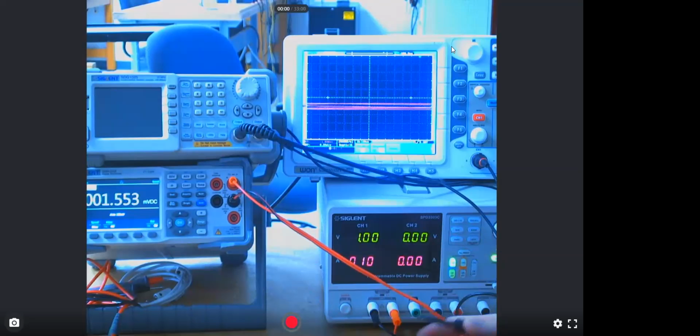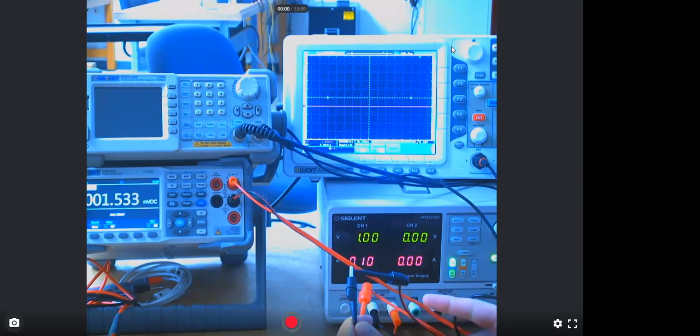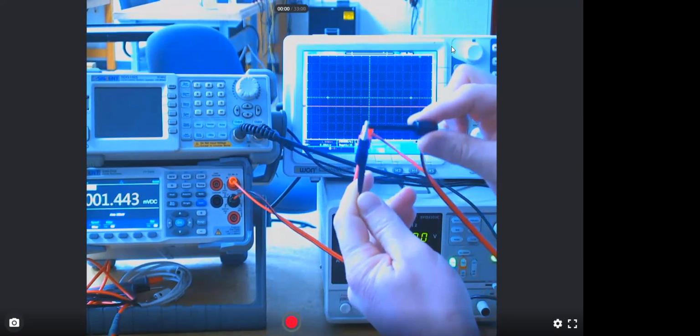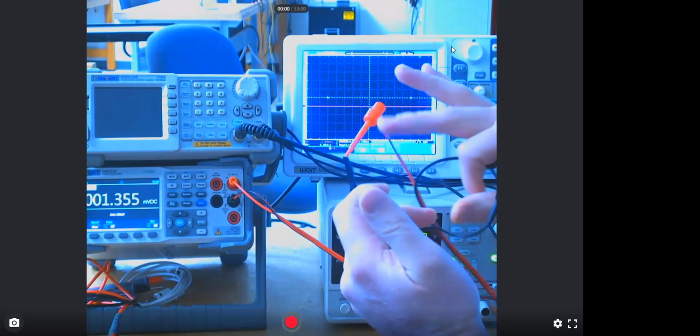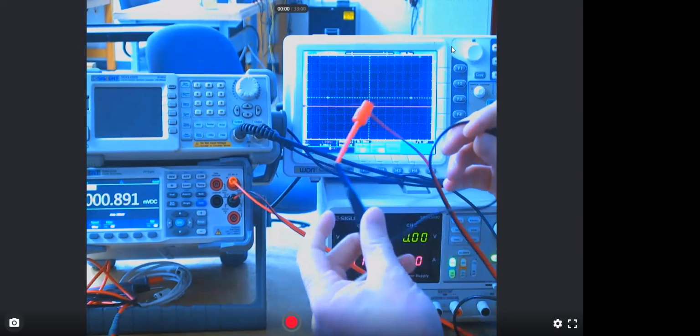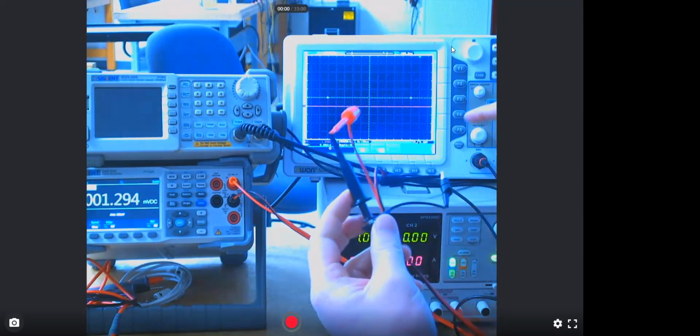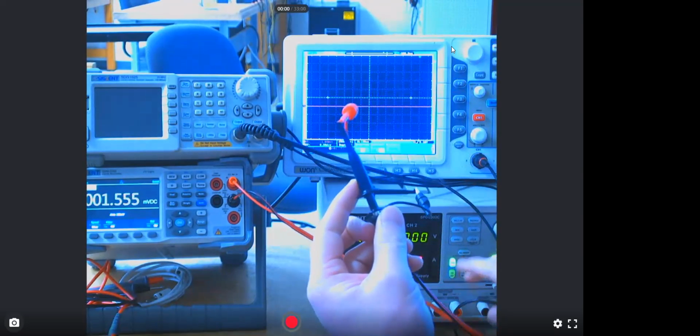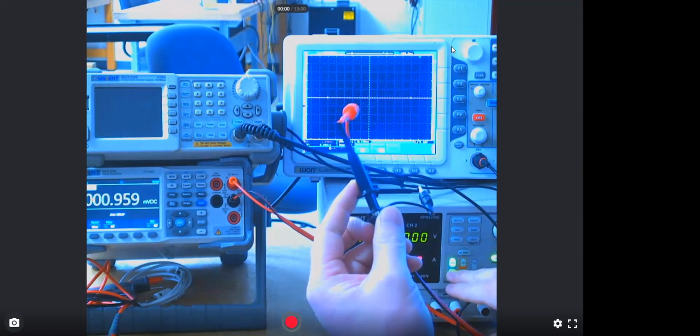If you hook up positive to positive, it used to be a positive voltage, right? If you hook up positive to negative, it used to be a negative voltage. So for example, I'm on negative to negative and positive to positive. When I turn channel 1 on, you should see that line go up. See it happen?